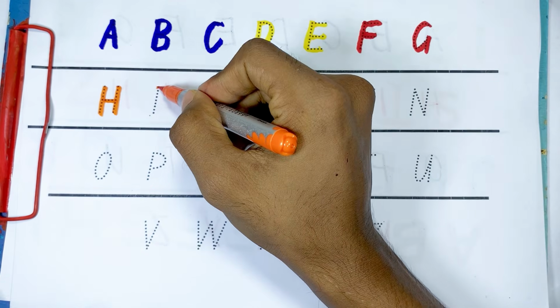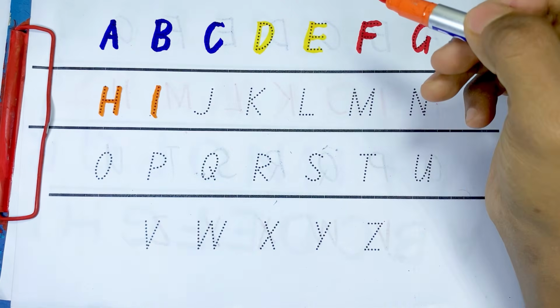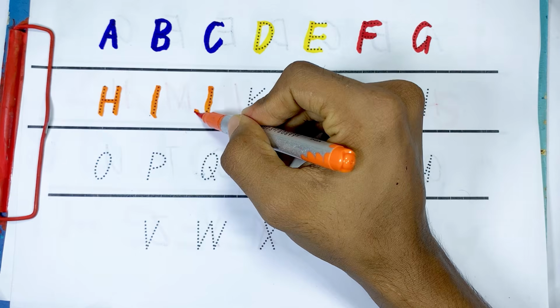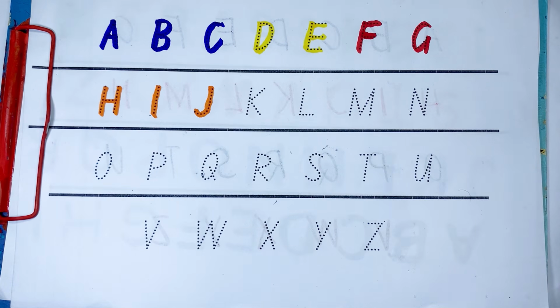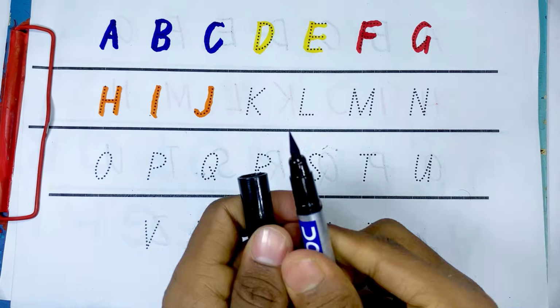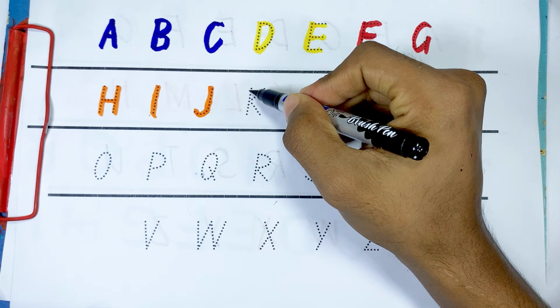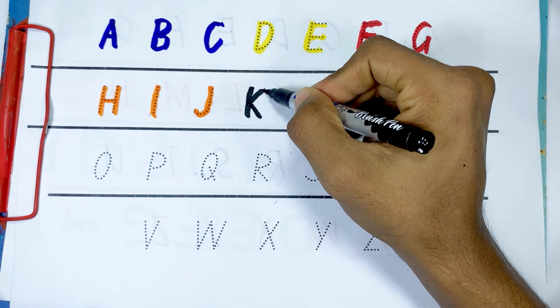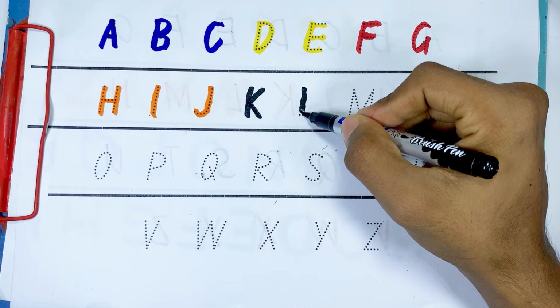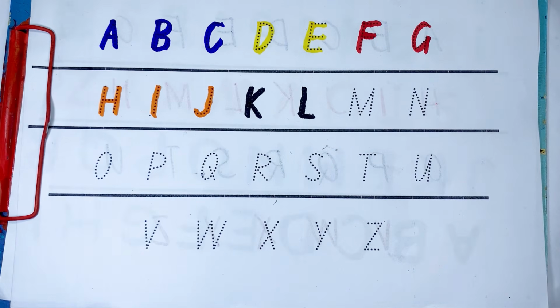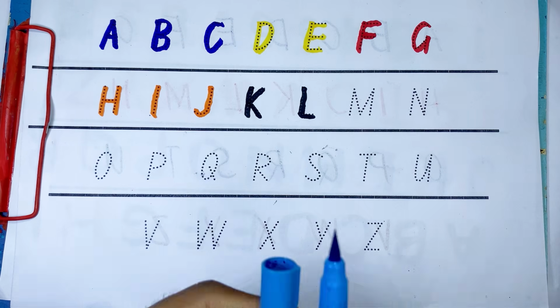H for helicopter. I for ice cream. J for joker. Kids, now you draw K and use black color. K for king. L for lion. Kids, now you draw M and use sky blue color.